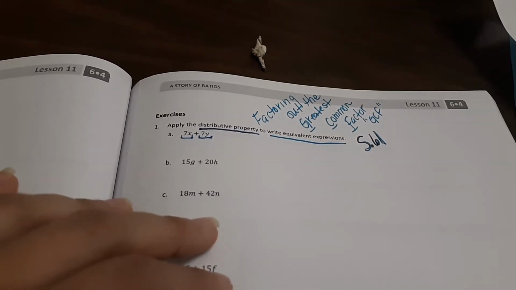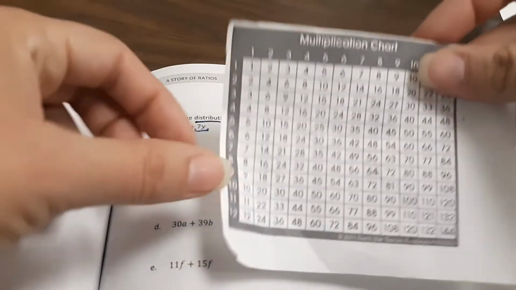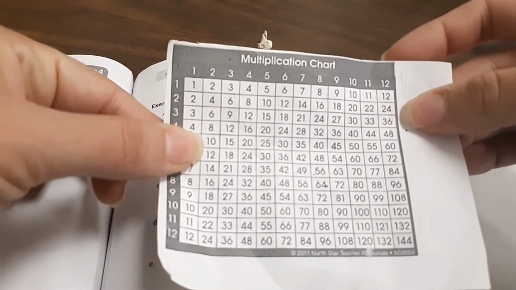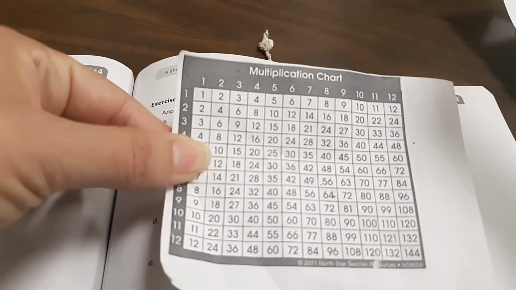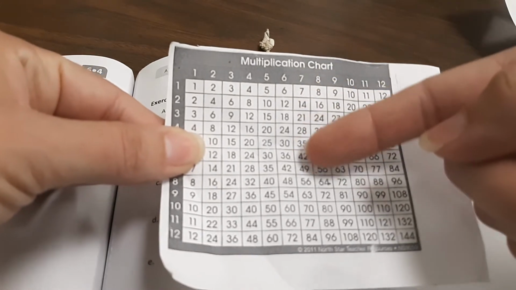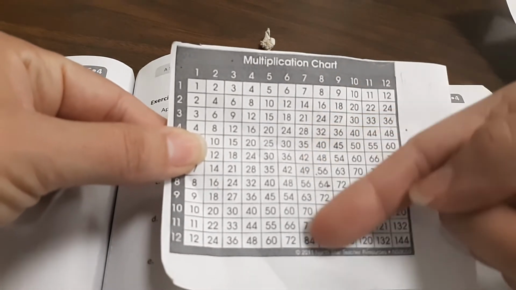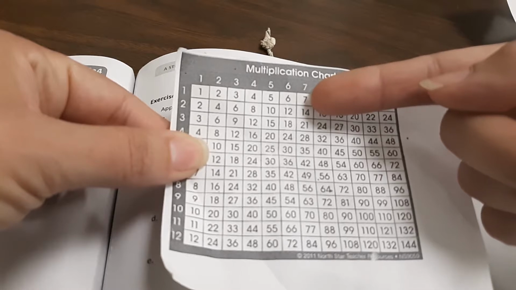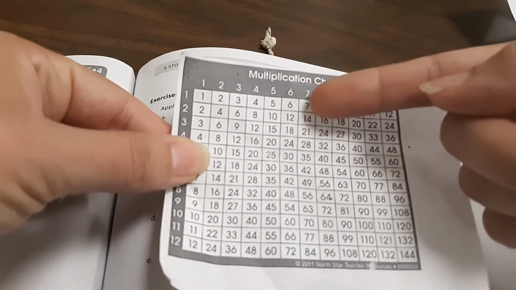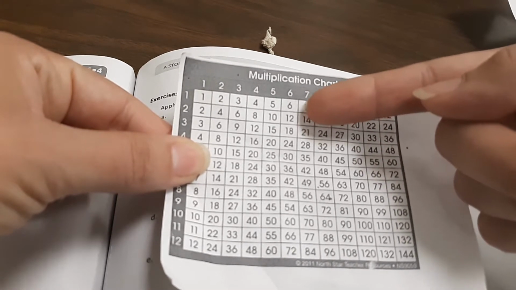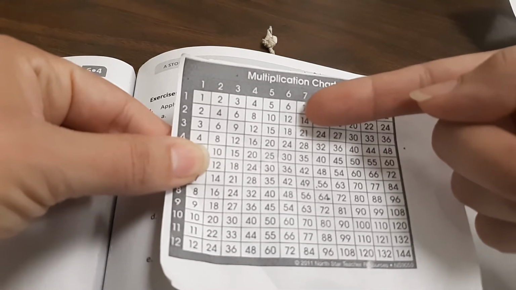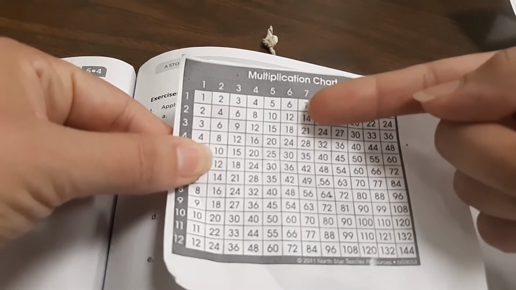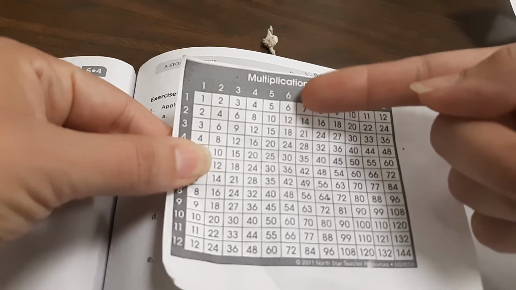If you weren't sure, you can always use your handy dandy multiplication chart, and look down the chart going this way and see which number has 7. Well, 7 has 7, and then we use it by finding our number in here in the white space. And if I take 7 and divide by 7, your answer should be on this side.